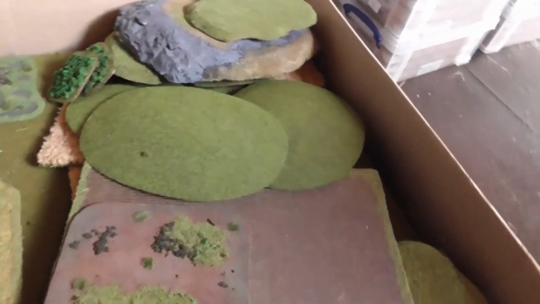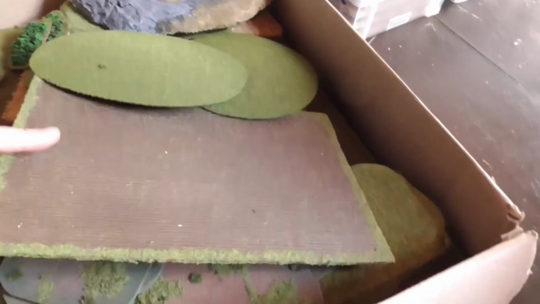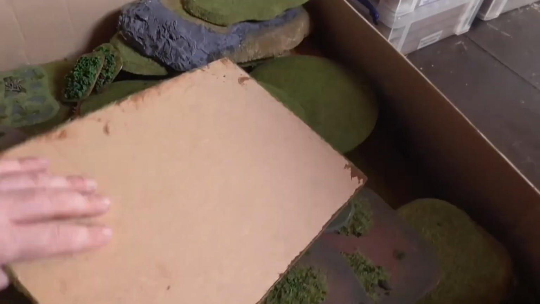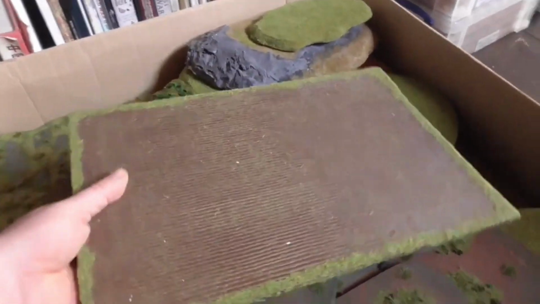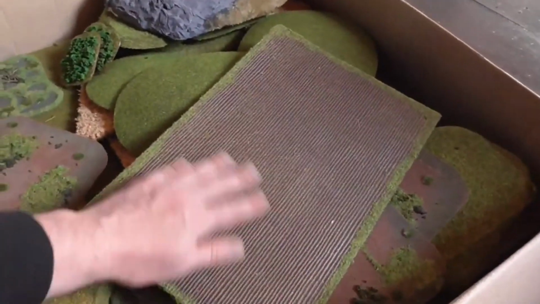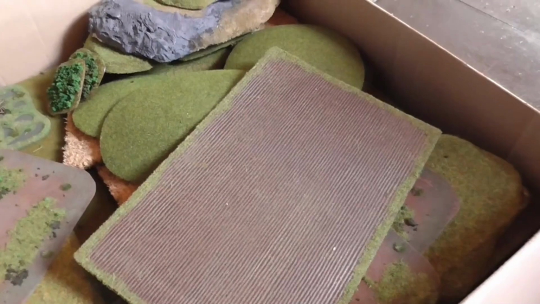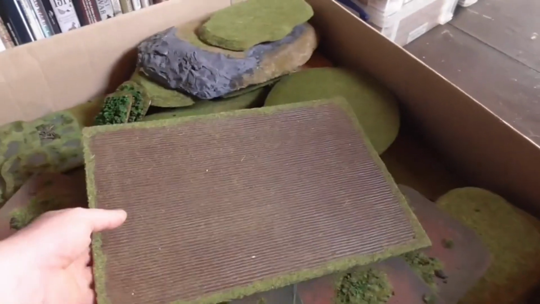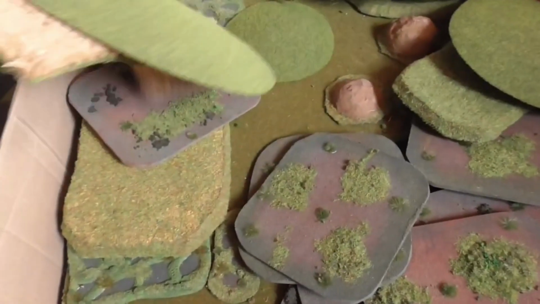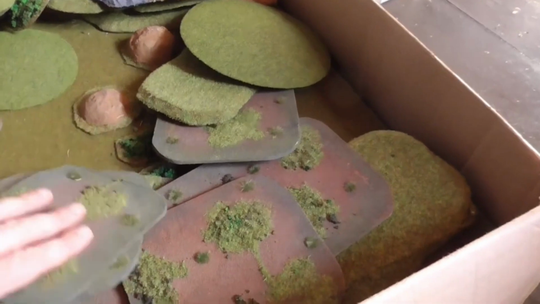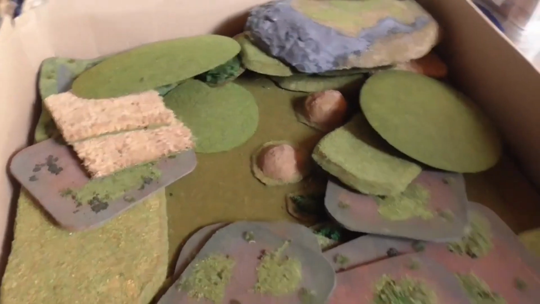I also got some ploughed fields here. These I made myself. Again, this is really simple stuff. This is just, I think, 2mm MDF. I just added on some textured wallpaper, painted it brown, and hey presto, you've got a ploughed field. Obviously static grass around the edge, and that's your ploughed field. So I got that. That's probably a little bit too big for my needs, but let's have a look. There's a few more in here somewhere as well. They're probably falling down the side. I'll dig them out in a minute.